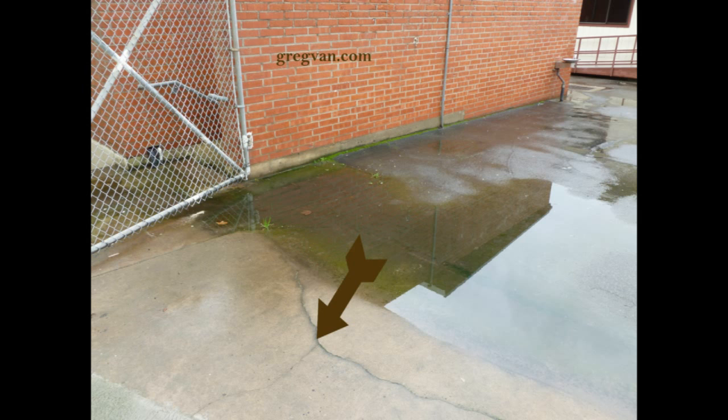Are there a few things you can do to fix something like this? Of course, there are. You could get a concrete saw, cut the concrete, cut the asphalt, raise the areas. You could put drains in. You could put something along the building there where you got the brick wall. You could put some type of a concrete trench that would allow the water to drain to the right top side of the picture. It would allow the water to go that way.